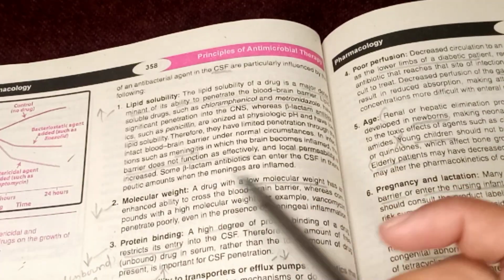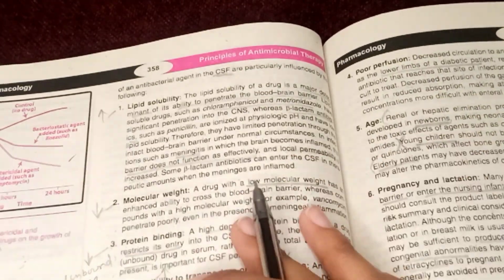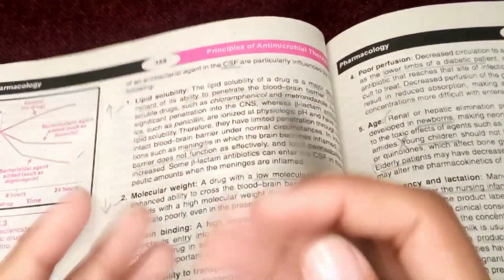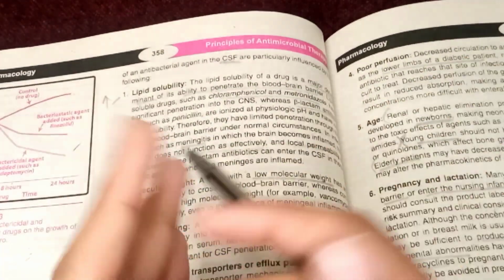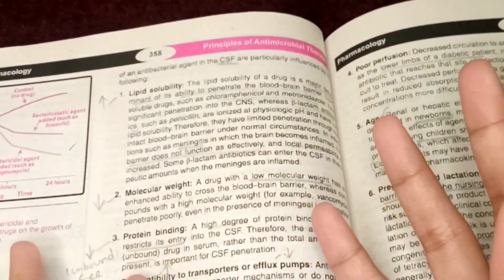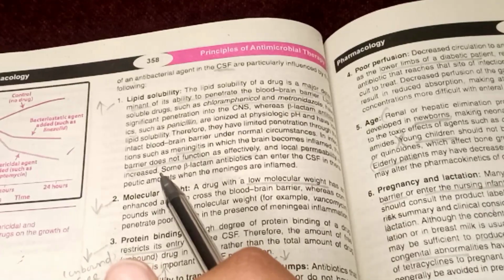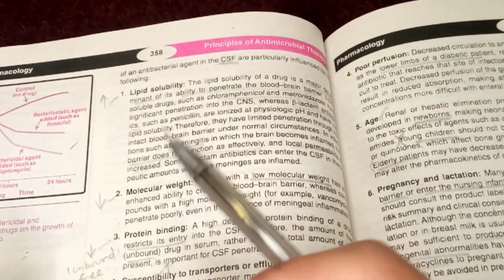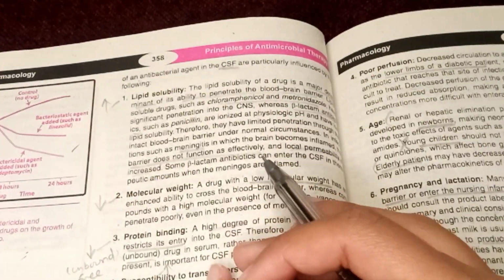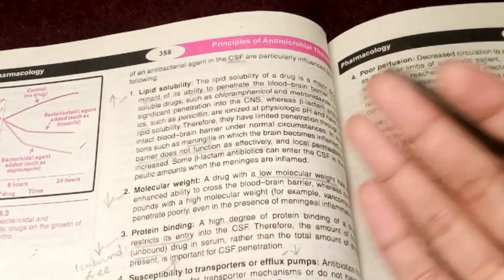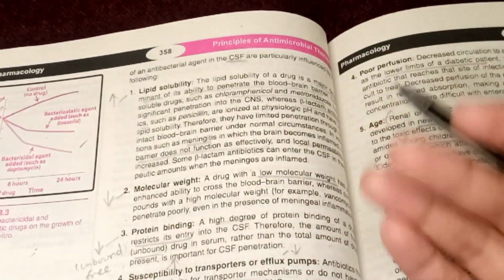But when there is inflammation of the brain, they can get greater entry into the brain. Why? Because with inflammation of the cells present in the brain, those cells do not function properly. So the blood-brain barrier is not as efficient, and these molecules can now escape through it. So in meningitis, these drugs can easily penetrate into the CNS.